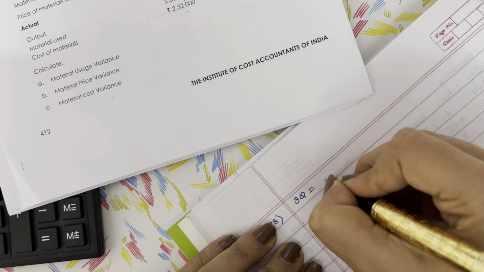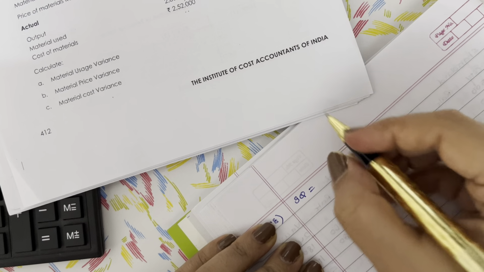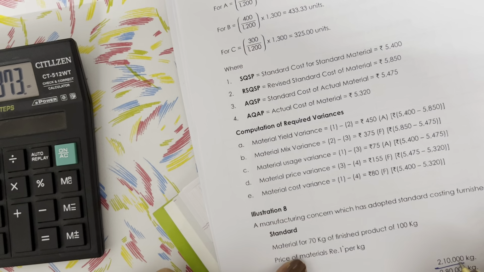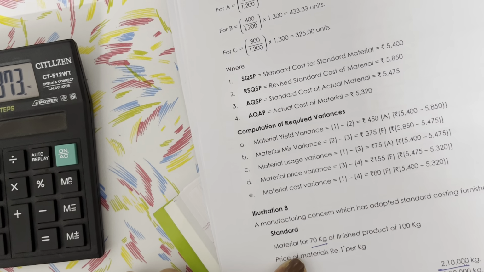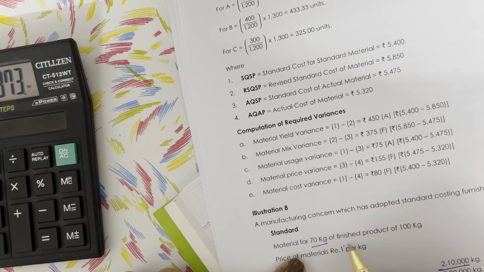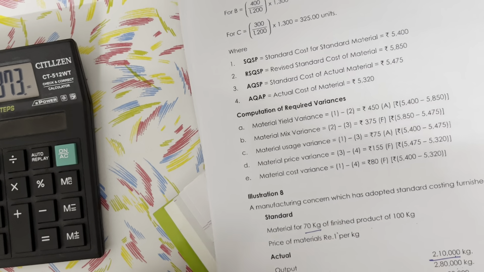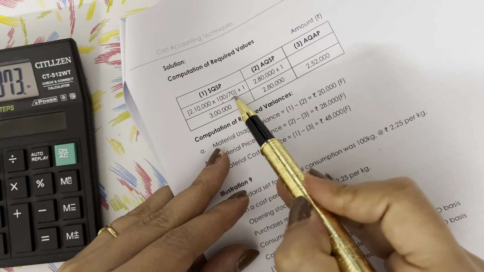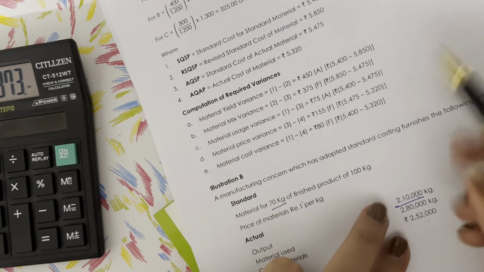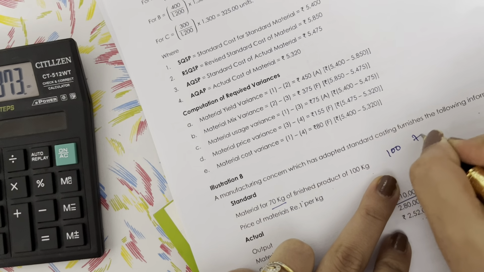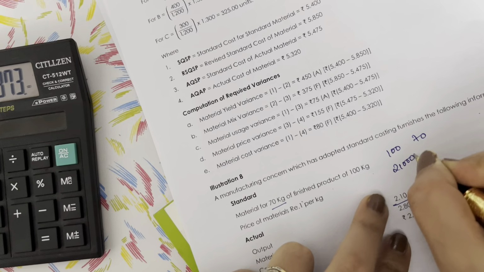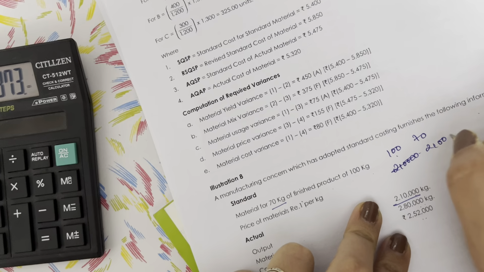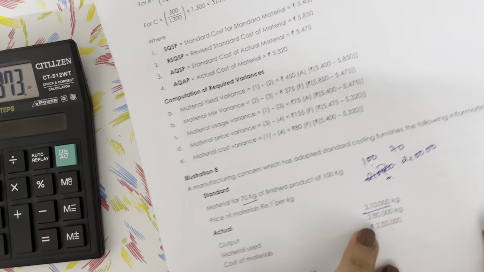So how to calculate? 2,10,000 kg is my output. This output I am getting on what? 70 kg is my output, right? Material for 70 kg of finished goods of 100 kg. So what I am doing is I am giving 100 kgs as input and I am getting 70 kgs as output. So for every 100 kgs I am getting 70. So for every 2,10,000, 2,10,000 is my output. So what will be my input?